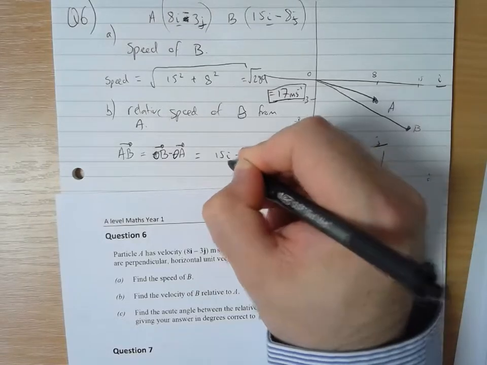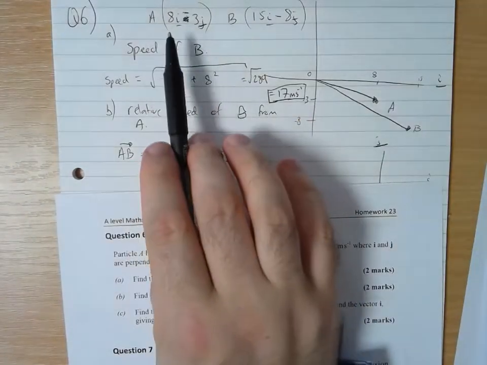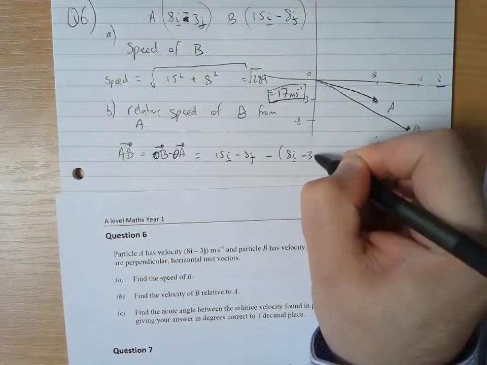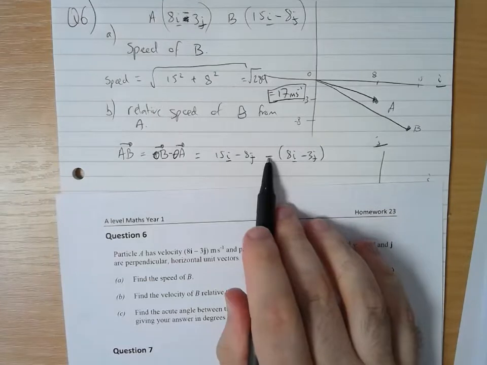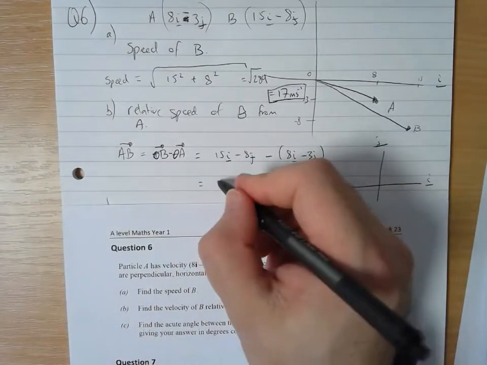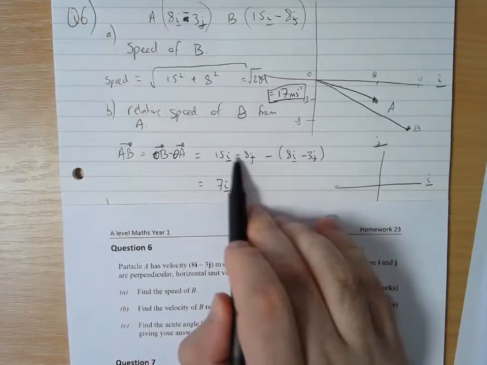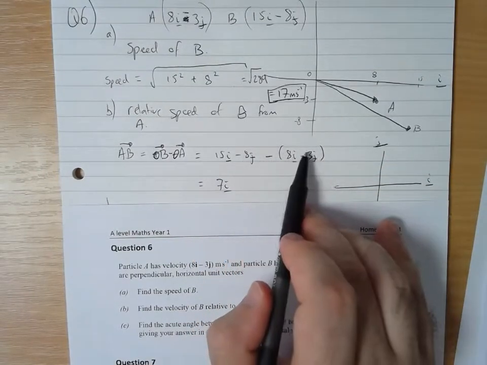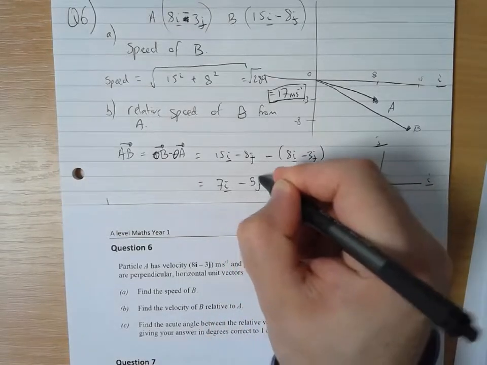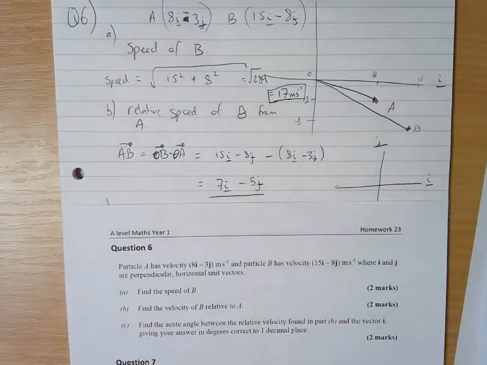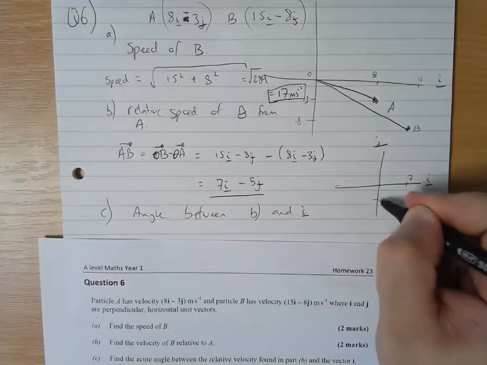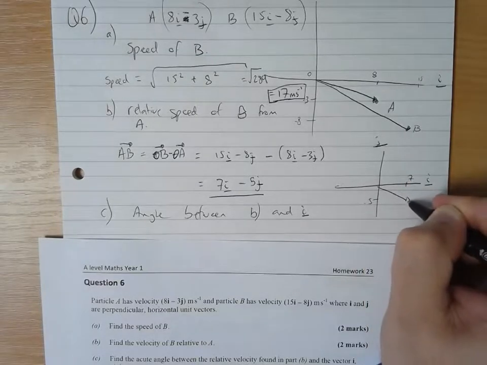Please make sure you underline your vectors, because it's part of the vector convention. Take away 8i minus 3j. Remember, we've got a minus and a minus meeting here, but we end up with 15 take away 8, which is 7i, and here we have minus 8 minus minus 3, which is minus 5j. That is our relative speed. If I was to plot our relative speed on here, we go 7, minus 5, so it would be this way.